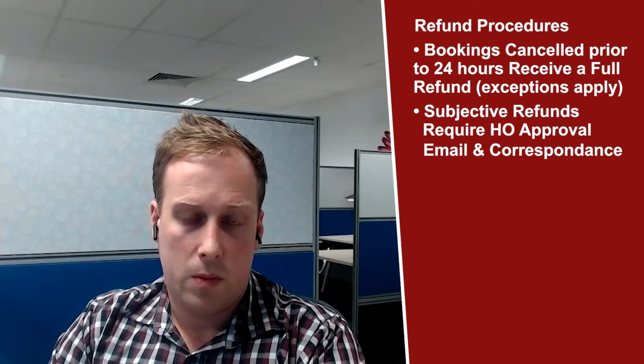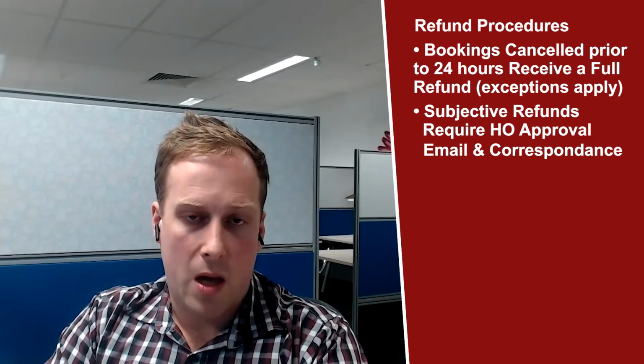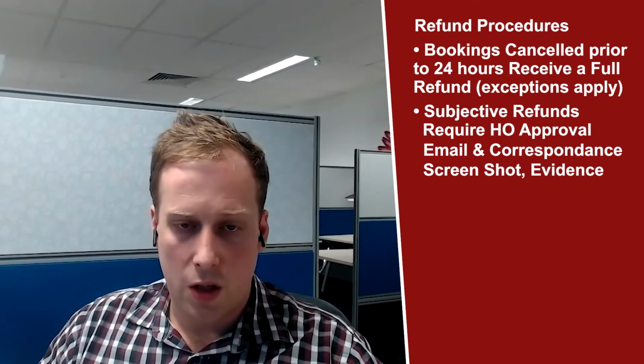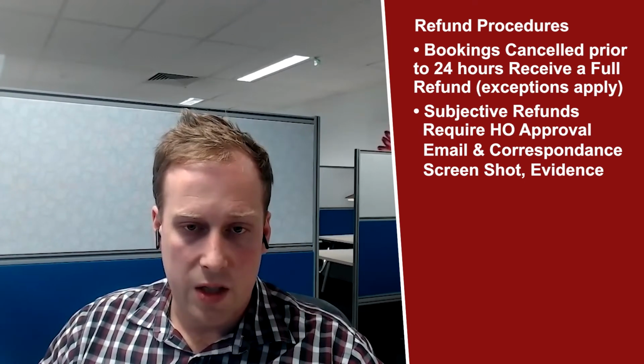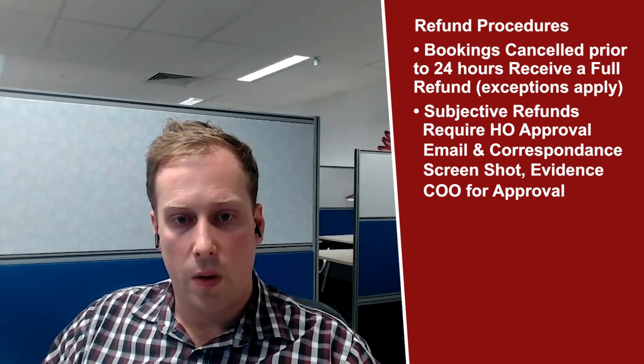An example of that is like the aircon not working or cleanliness of room was not up to the guest standard. So what we need from the manager, we need the email and the correspondence between them and the guest. We need all the documentation and evidence they can provide. So like I said, the email, a screenshot, the reservation number, any other notes, and yeah, all the correspondence that's been made with the guest about the refund. So for approval, it's taken to the COO.